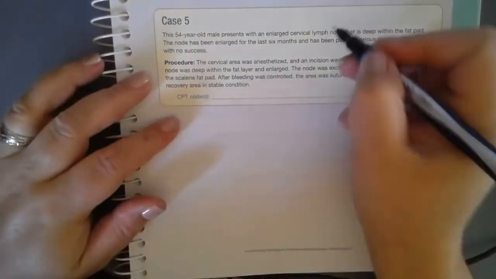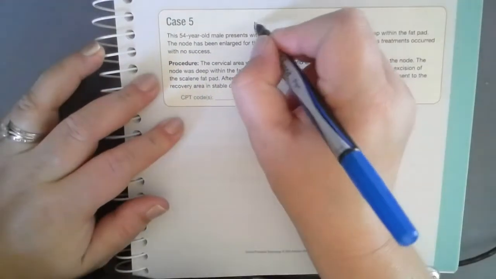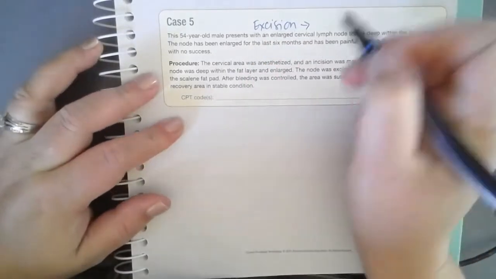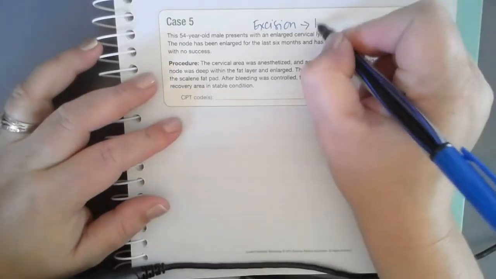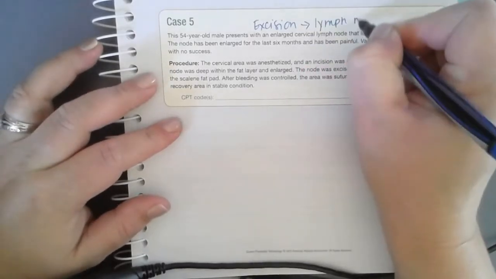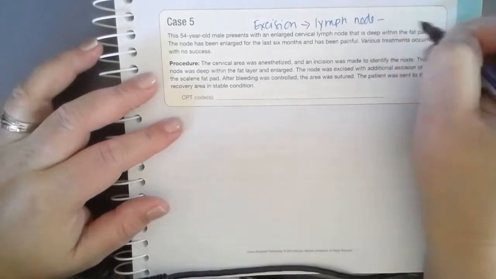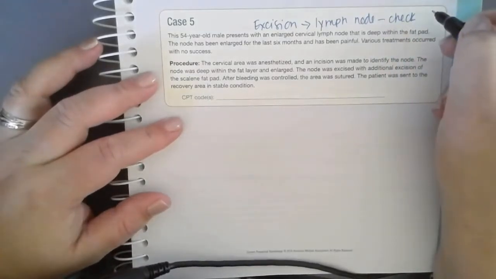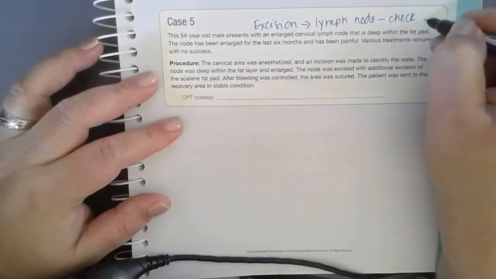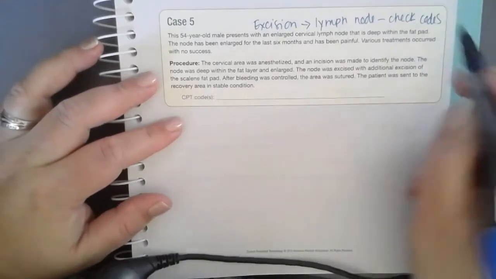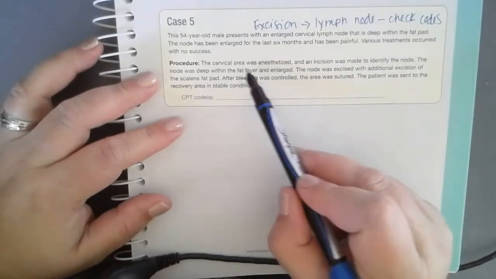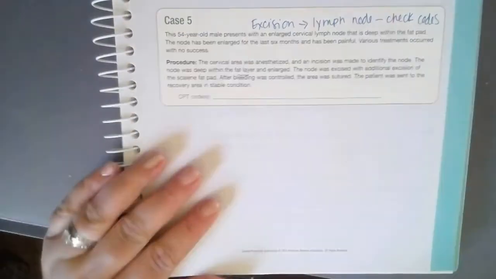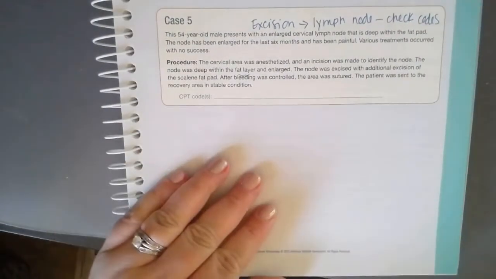In the index, you're going to look up excision. And then you will look up lymph node. And then, of course, you're going to want to check your codes to make sure that you don't need one that's more specific for like this or anything like that. All right, so that's it for chapter 9. Let me flip over to chapter 10.